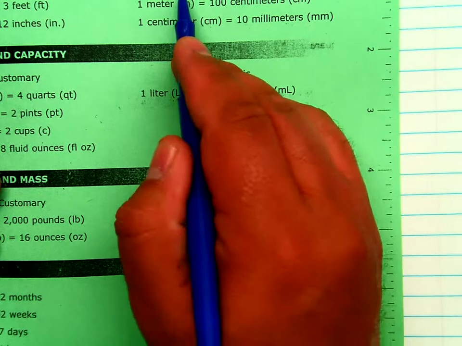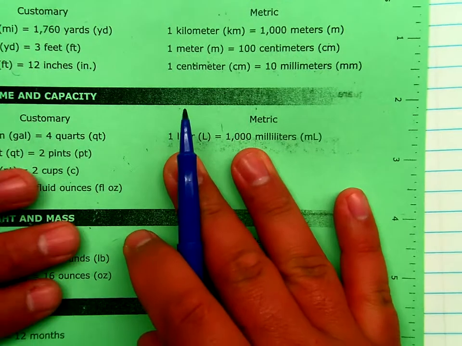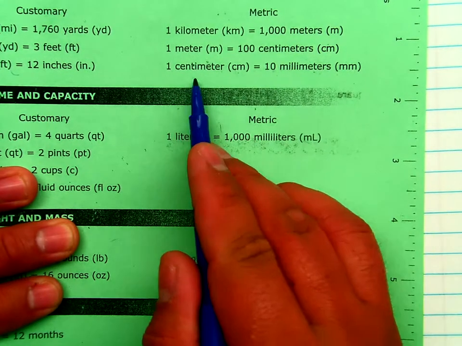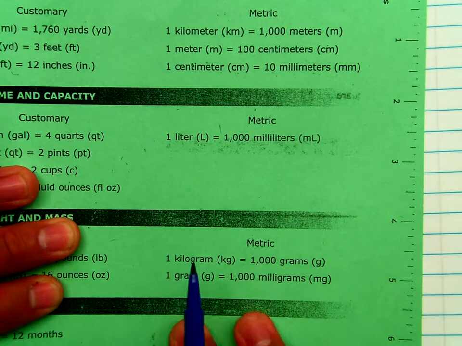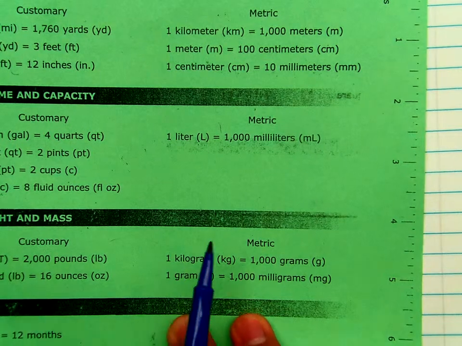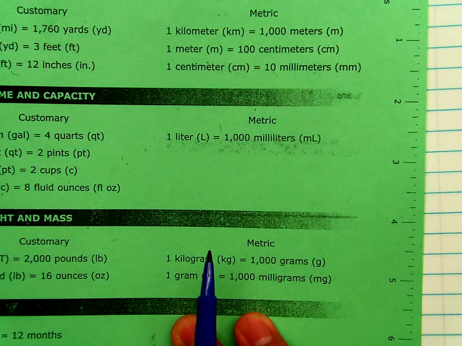Yeah, let's do that one. So for metric units of length, we have kilometers. Oops, I'll bring it down. Kilometers to meters, meters to centimeters, centimeters to millimeters. So we cover a lot here. We're going from top to bottom. And let's do one. The same rules apply. Big to small, multiply. Small to big, divide. And let's do an example here.